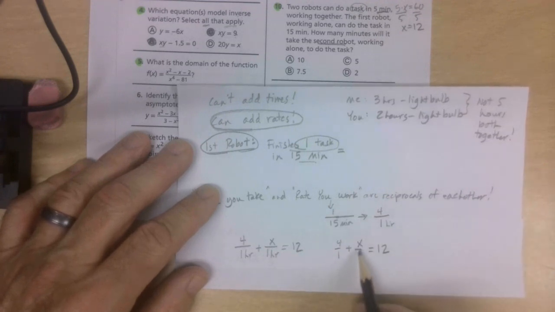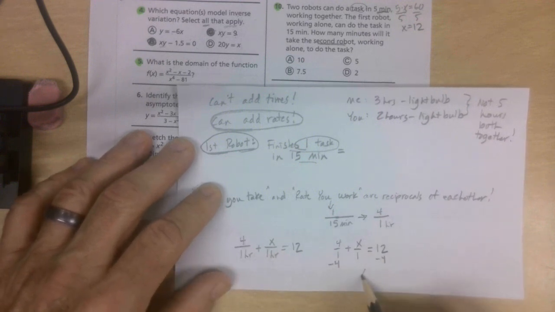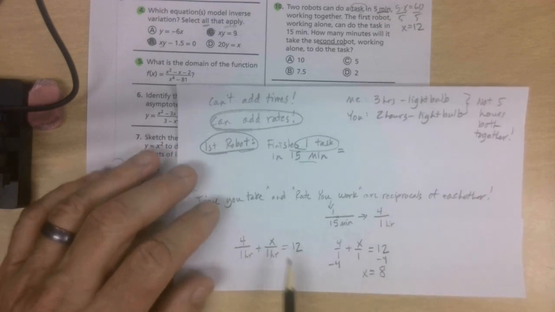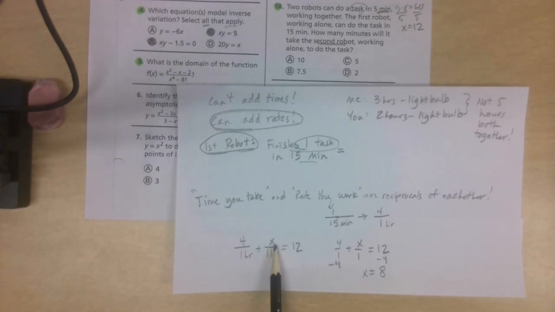Well, one way to do it is just look at it. It's 8. But wait a minute. If I subtract 4 from both sides, a more mathematical way of doing things, I get x equals 8. Now, that means this robot in 1 hour can do 8 tasks. But let's pay attention to the question.